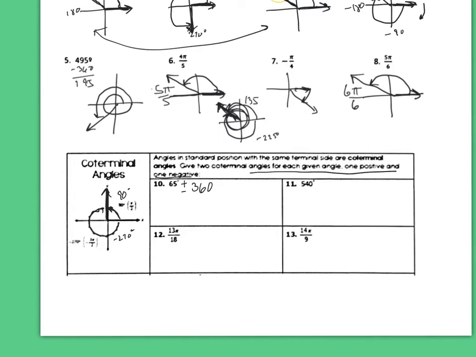So in your calculator or on your paper, we're going to do 65 plus 360. So 65 plus 360, that's 425. These are angles that are measured in degrees, so please use a degree symbol. And then we're going to do 65 minus 360. Now you want to put the 360 in the calculator second because you want it to come out negative. We're trying to get a negative angle, negative 295.